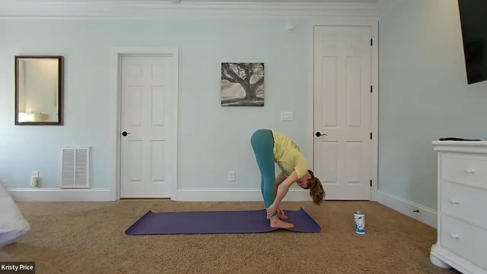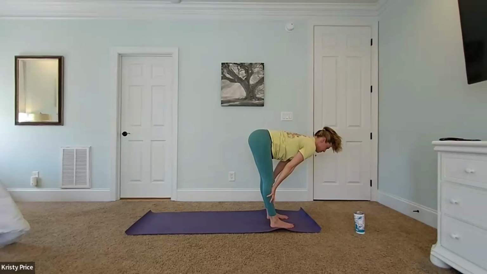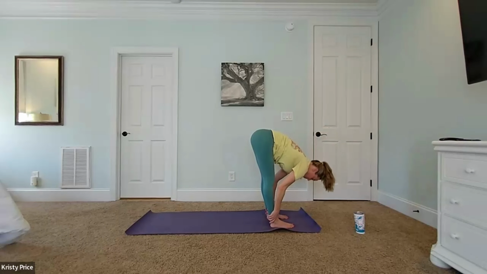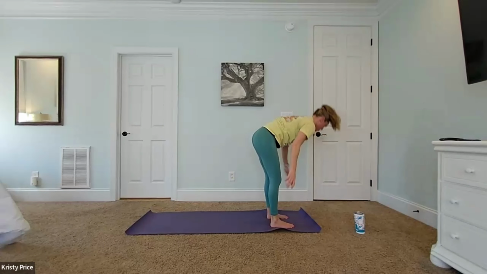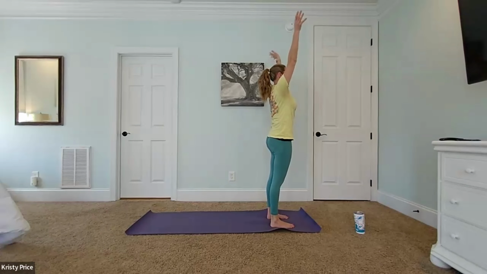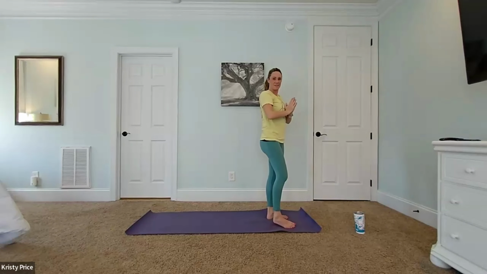Awesome. Bring yourself back to center. Let the back round. Inhale, halfway lift. Exhale, fold. Inhale, rise and shine. Bring it all the way up above the head. Beautiful. Exhale, take it to the heart.